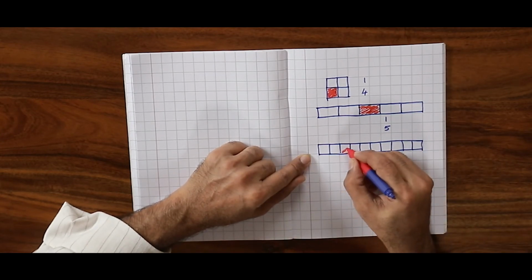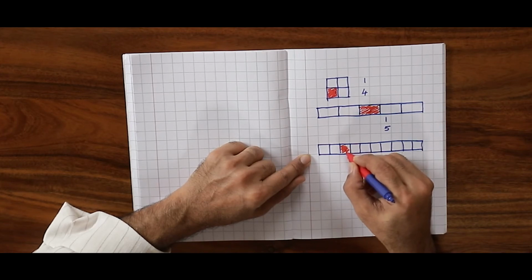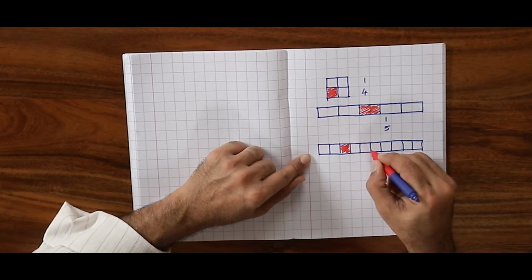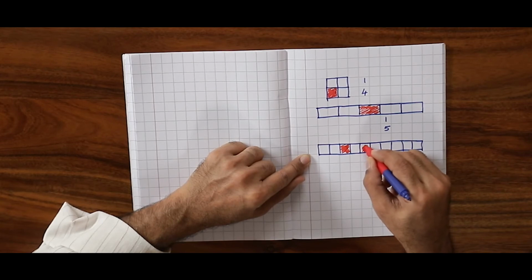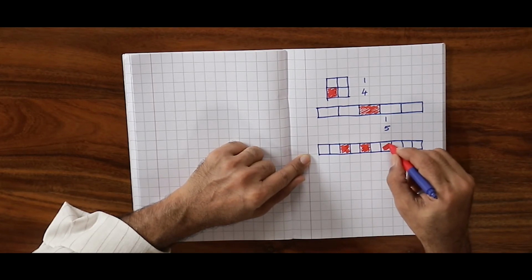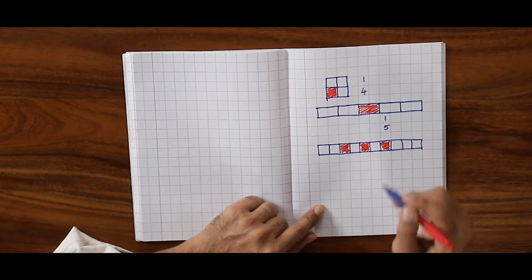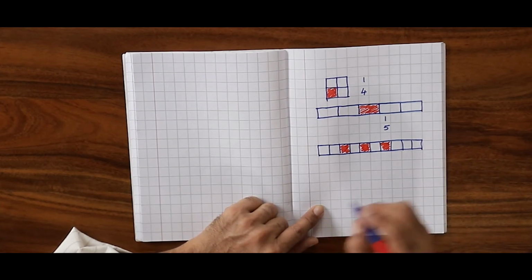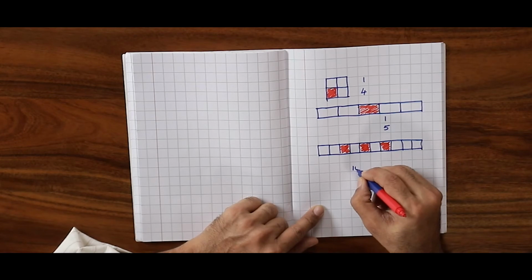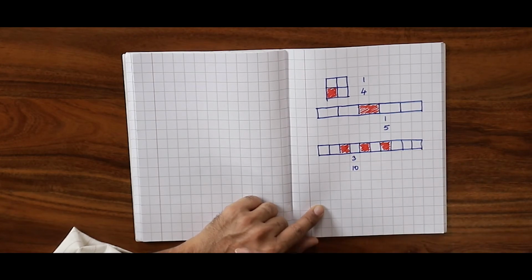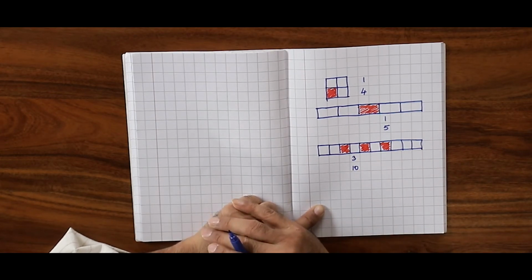In these 10 equal parts, how many parts have I colored? 1, 2, 3. But how many equal parts are there totally? There are 10. So 3 parts have been colored.